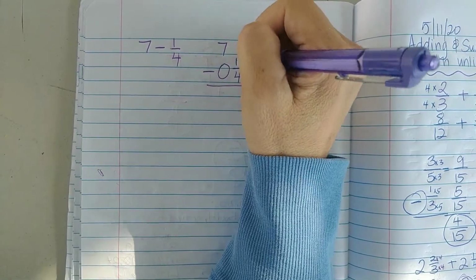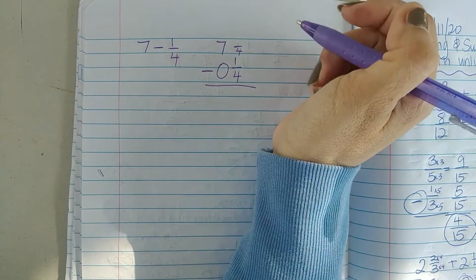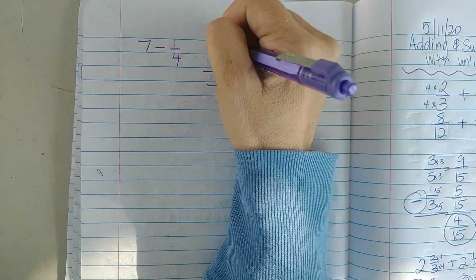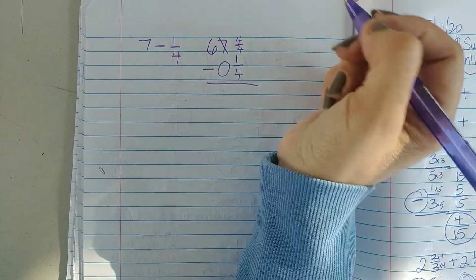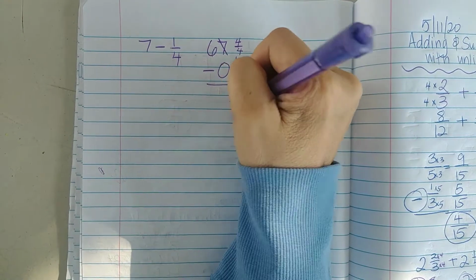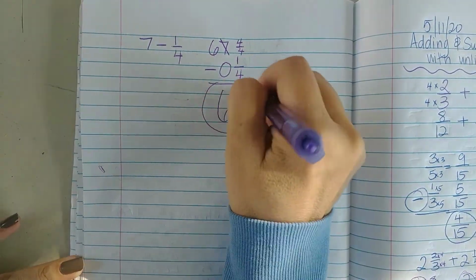So I'm going to borrow. My denominator is 4, so I know I need a 4 there as my denominator. I'm going to cross this out. I need to take 1 whole from that. That's a 6. And here is my 4/4. Okay, now I can subtract. 4 minus 1 is 3/4. 6 minus 0 is 6. So 6 3/4.